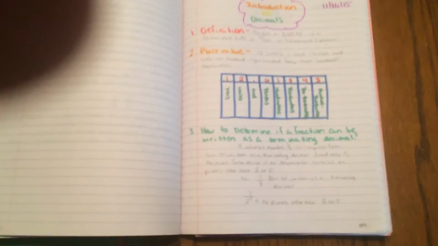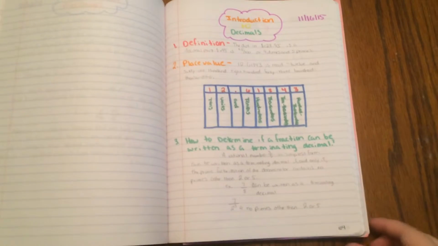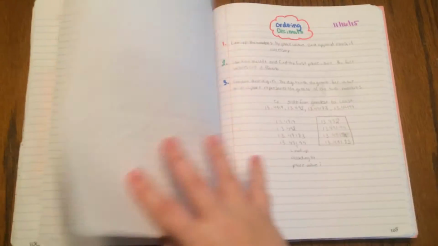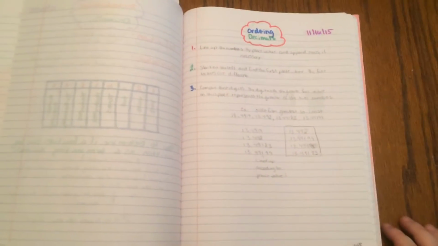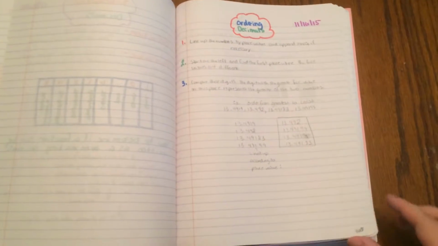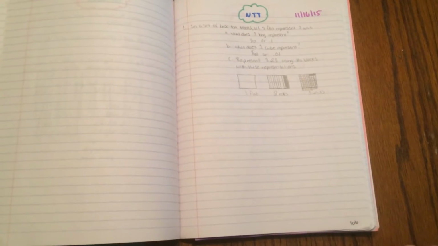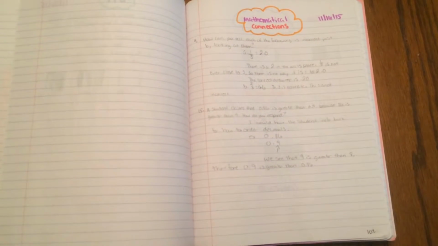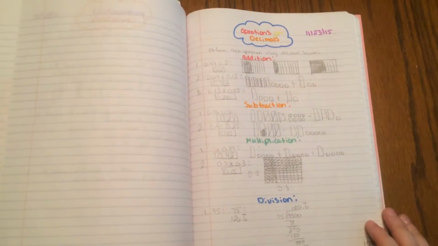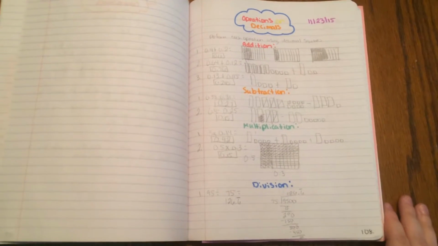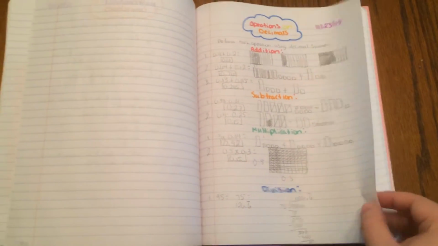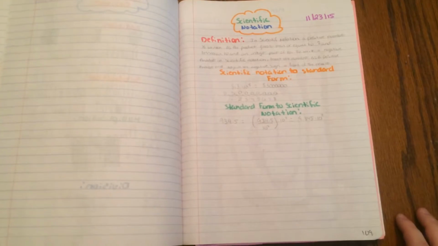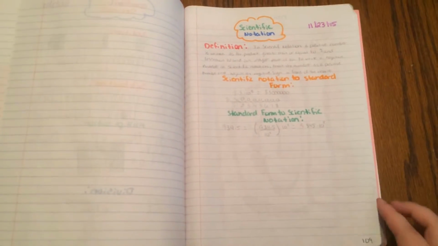Introduction of decimals on page 104. Ordering decimals on page 105. Now try this on page 106. Mathematical connections on page 107. Operations of decimals on page 108. Scientific notation on page 109.